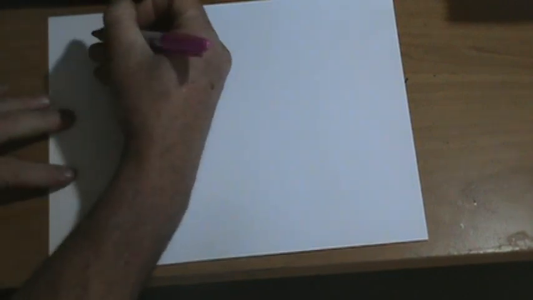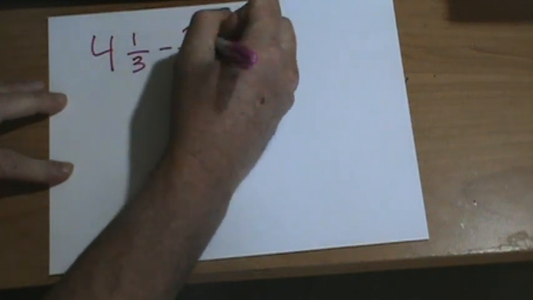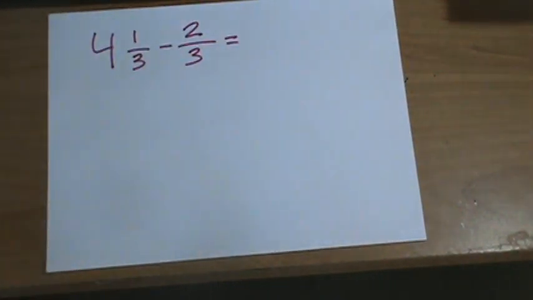We're subtracting mixed numbers. Remember, a mixed number is a whole number and a fraction. You remember. We're going to do a few problems, and we're approaching this in yet a new and creative way. Thank you, Eureka. So we're going to subtract, and go ahead and follow along with me using a scratch paper. 4 1/3 minus 2/3. Okay, what's the problem here?